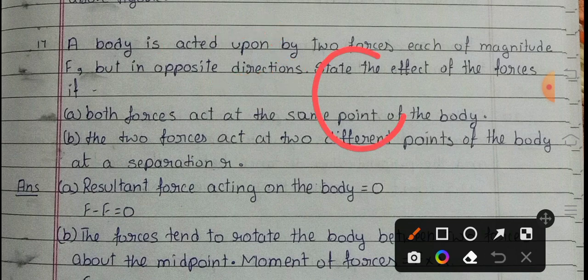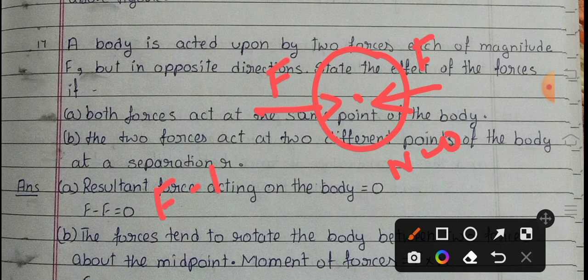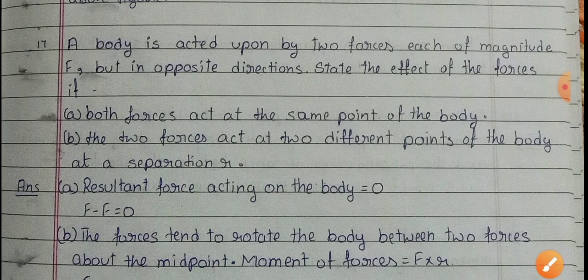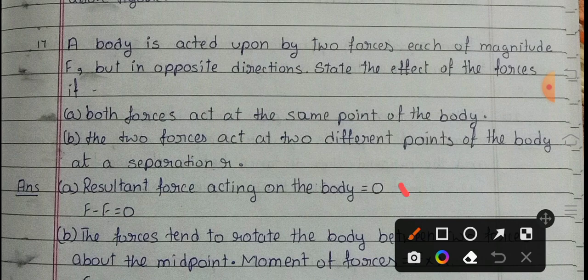Here is one body, it's a pivoted point. Here are the two forces which are acting at the same point. If they act at the same point, the net force will be 0. Here this force gets subtracted, and the net force we get is 0. So there will be no movement in this body. So what is the answer you have to write? The resultant force acting on the body will be 0, that is F minus F equals 0. So what is the second one?